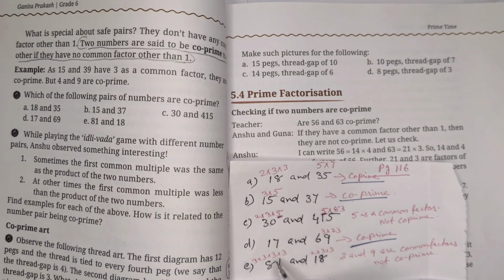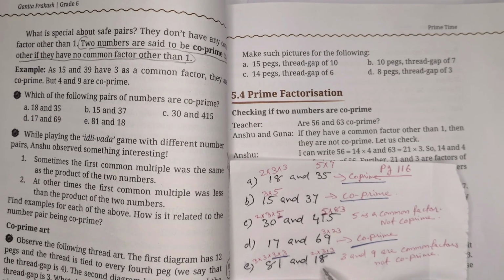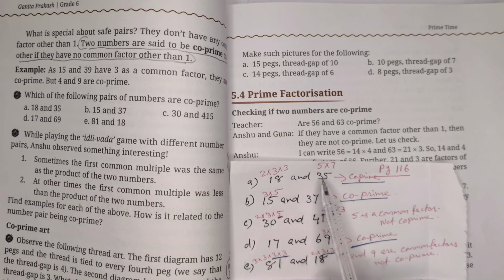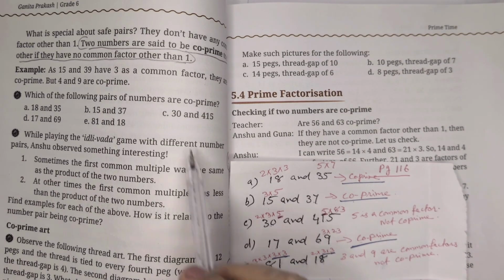81 and 18. When we split, we get 3 into 3 into 3 into 3 as 81, and 18 as 2 into 3 into 3. Here we can see 3 is a common factor. Also 3 into 3, 9, is a common factor. So if there is any common factor, then these two numbers are not co-prime. So the co-prime numbers out of this are 18 and 35, 15 and 37, and 17 and 69.